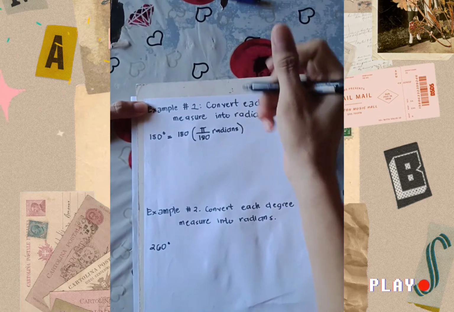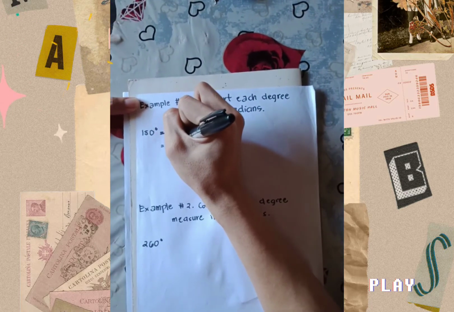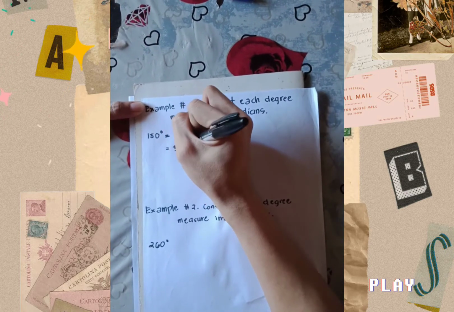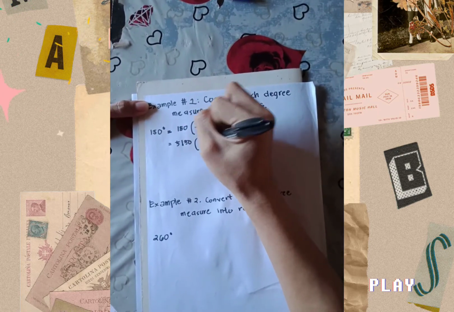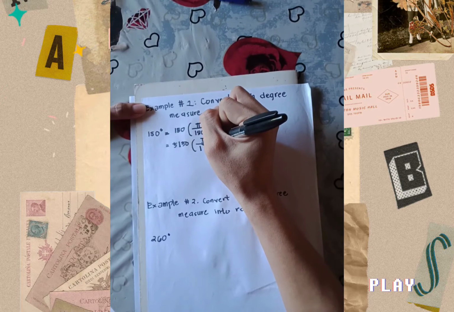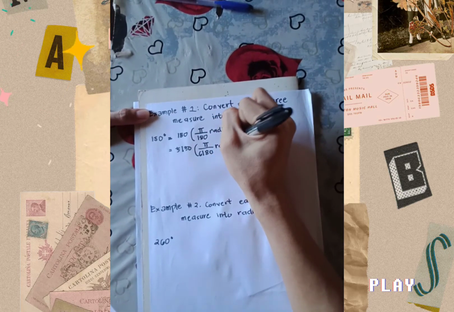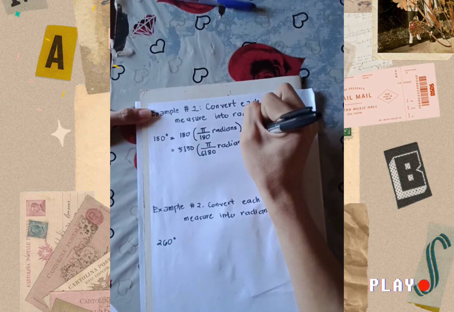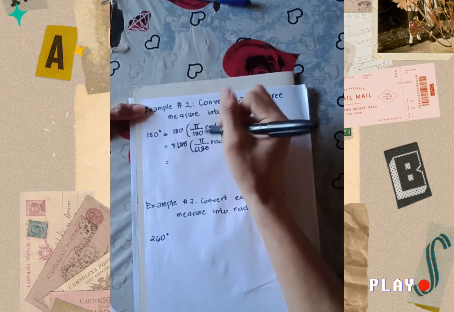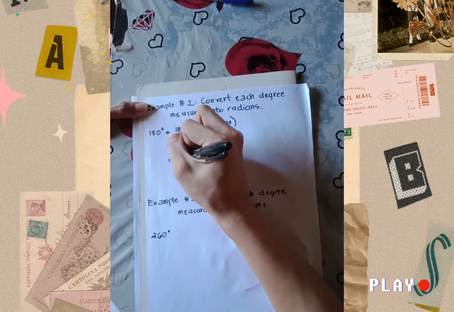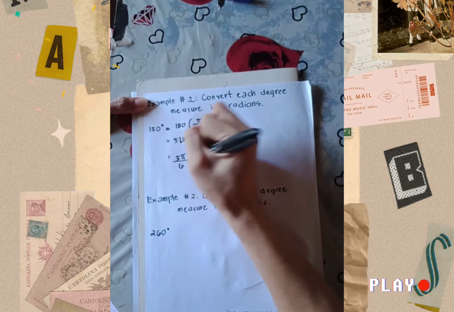It is equal to 5 over 6. To get the radian, cancel the 150 and 180. So we obtain 5 pi over 6 radians.